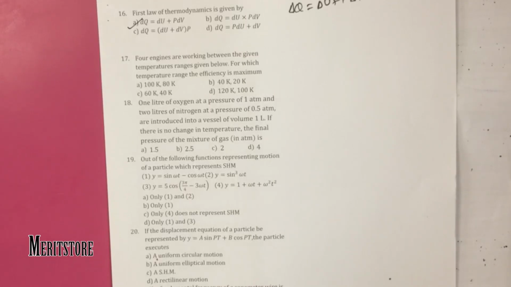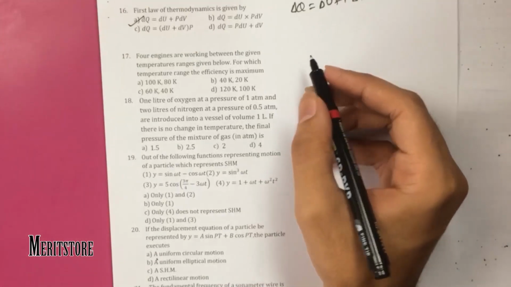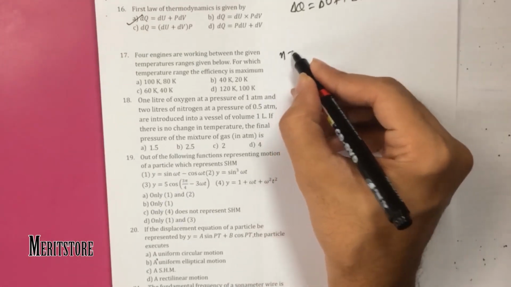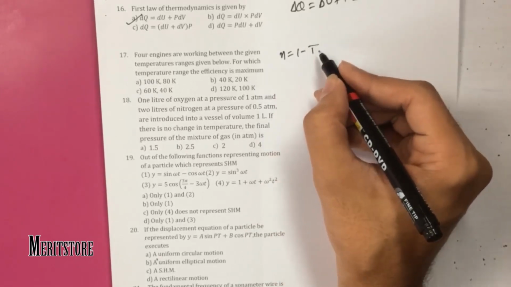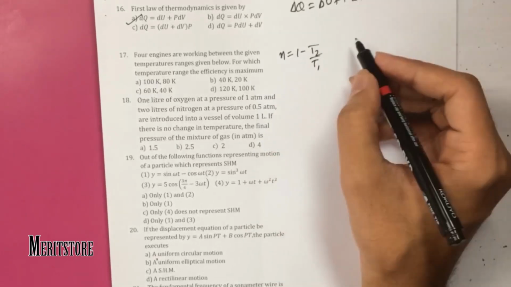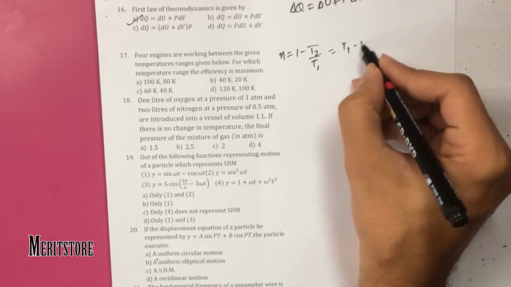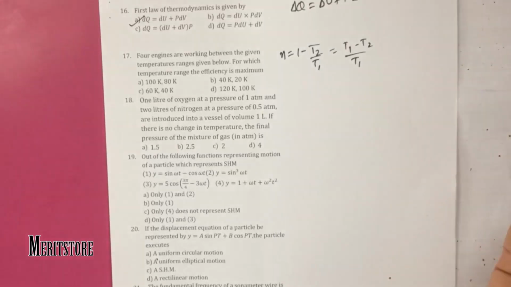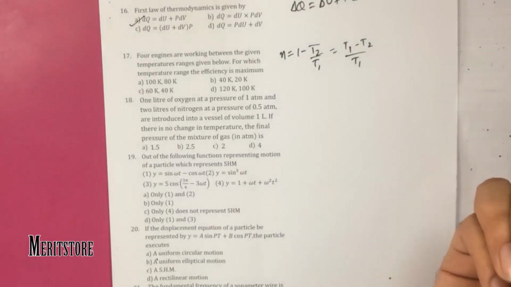Question 17. Four engines are working between the temperature ranges given below. For which temperature range is the efficiency maximum? Now I know efficiency equals 1 minus T2 by T1, which will be equal to T1 minus T2 divided by T1. In all 4 cases, T1 minus T2 equals 20K.